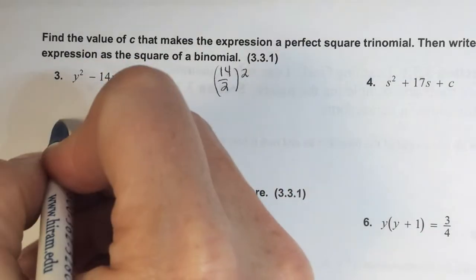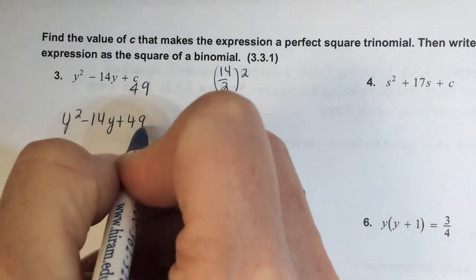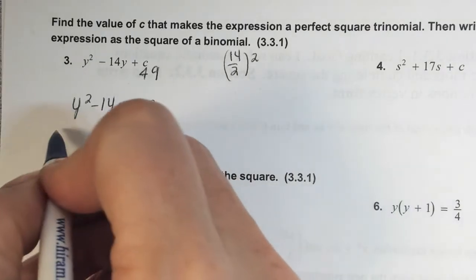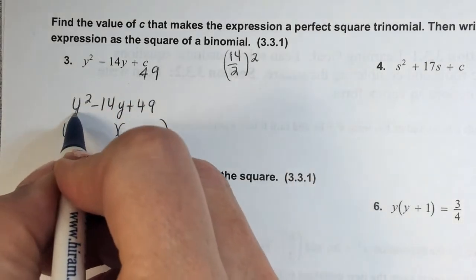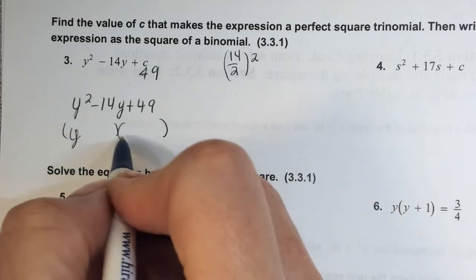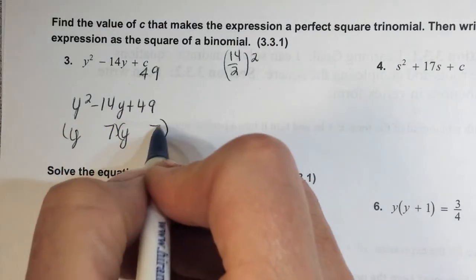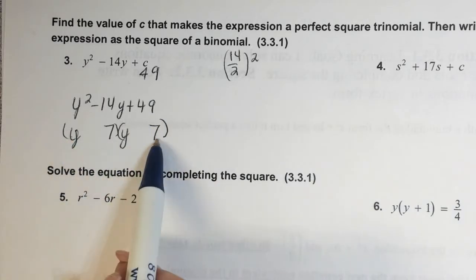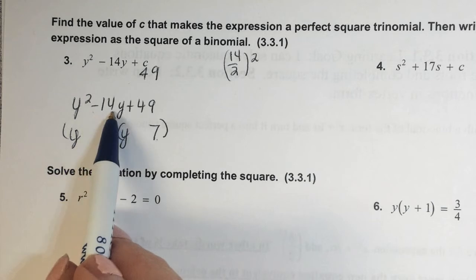Now we're going to rewrite it. It's y squared minus 14y plus 49. If you need to, you can write it out twice. What times what is y squared? Y and y. What times what is 49? 7 and 7. We get a 7y and a 7y, and we need it to be negative 14y.